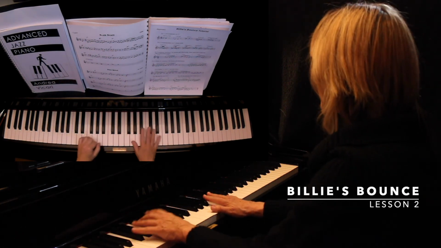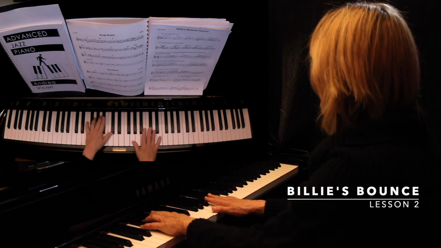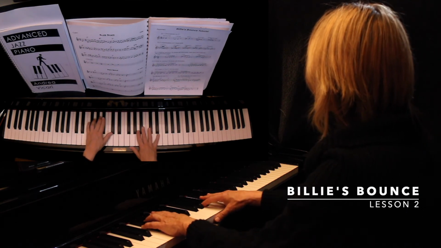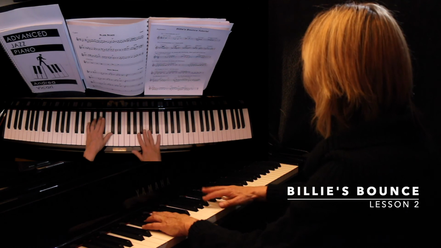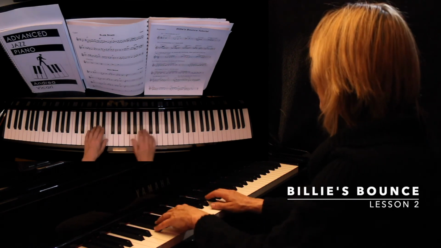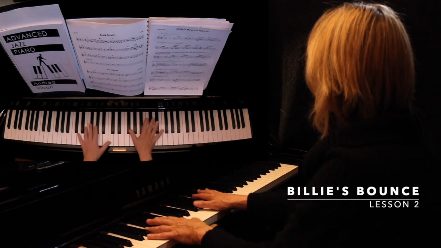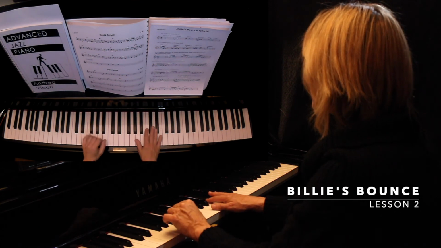It's quite tricky, and I haven't actually. It's freshly composed, and I haven't quite got my fingers around the lick. I'm just going to try that one more time. Okay, 1, 2, 1, 2, 3, 4.